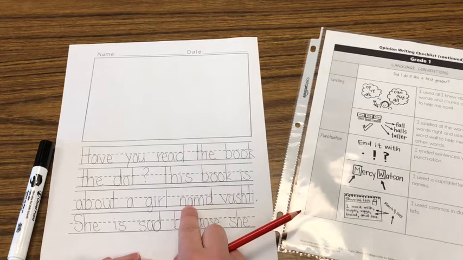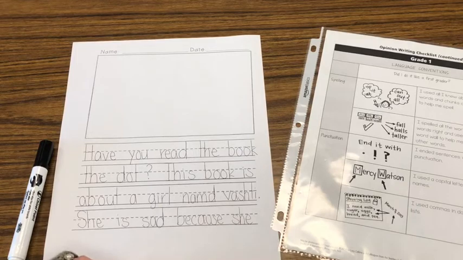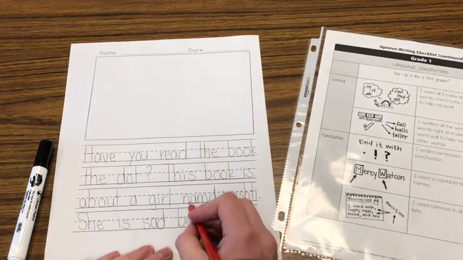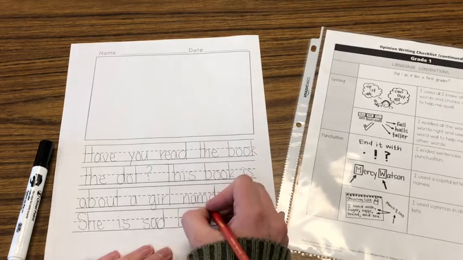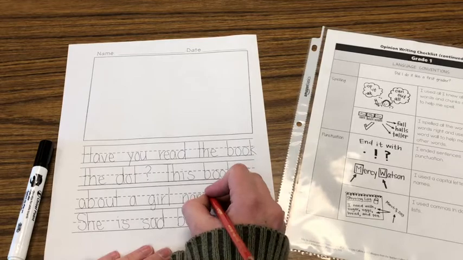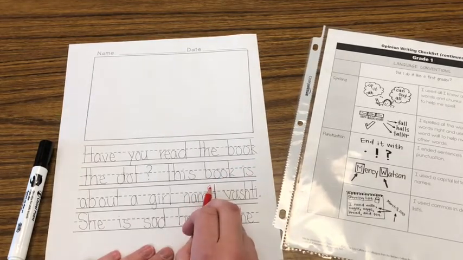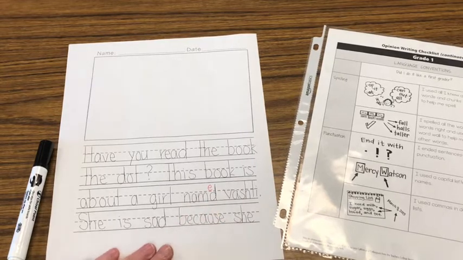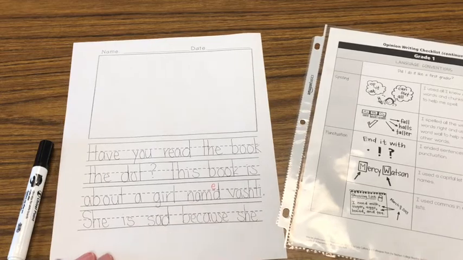Do you remember when there's a long vowel, what goes at the end of the word? Bossy E. So I'm thinking here that named should have an E here. I'm just going to squeeze it right in. Named. That looks right.